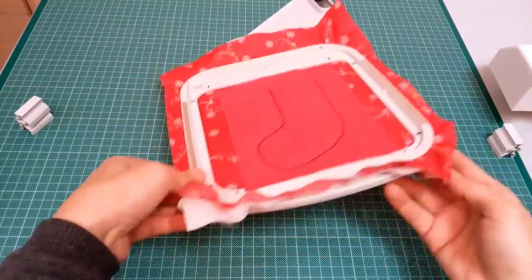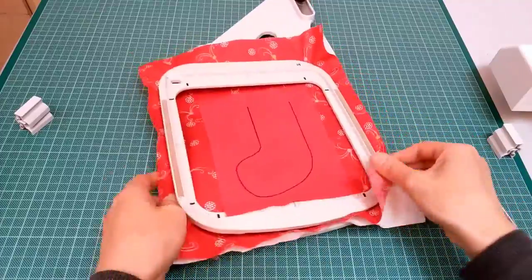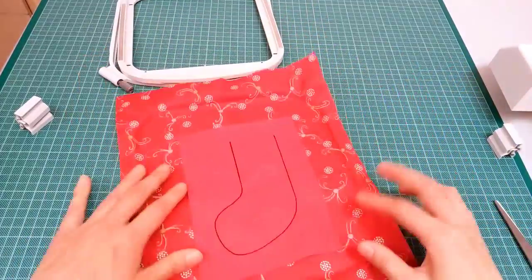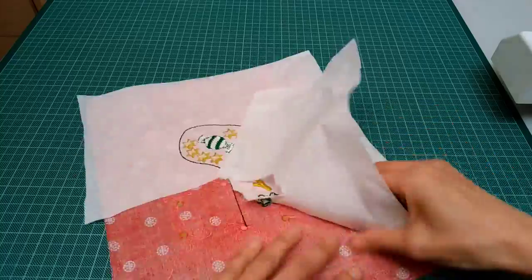Now, remove the stocking from the hoop. Tear off the stabilizer.